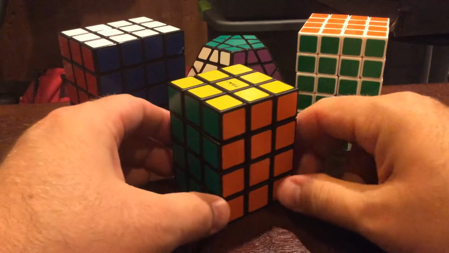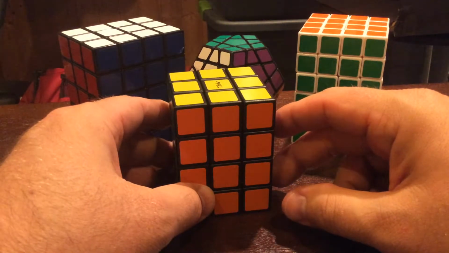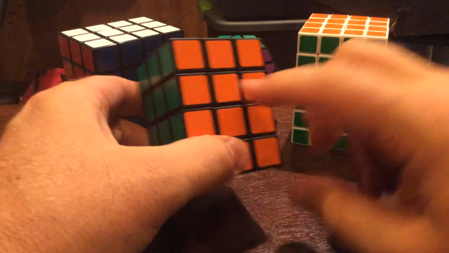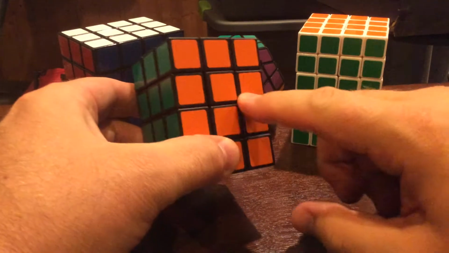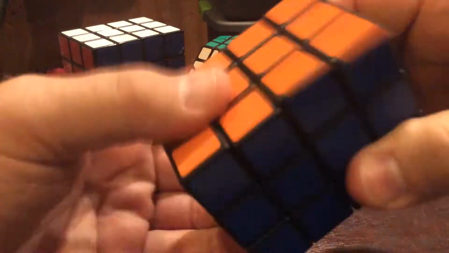But in this case, I'm going to go ahead and quickly put it into the position where these two bars are flipped, and then I'll go through the algorithm with you guys. So just bear with me.